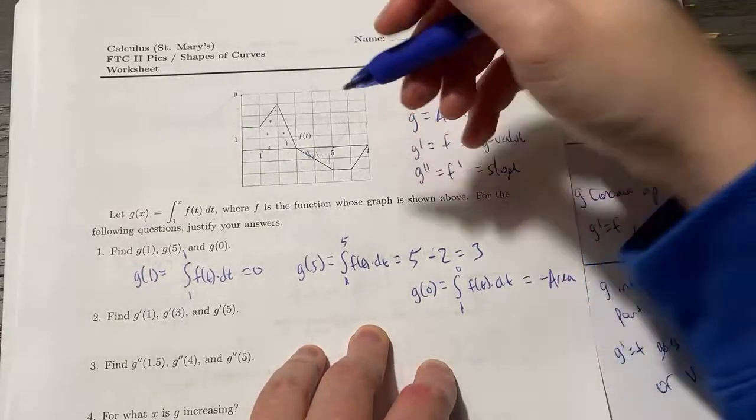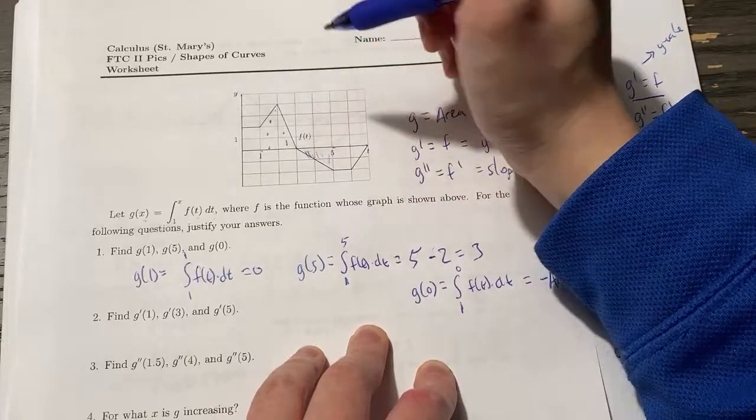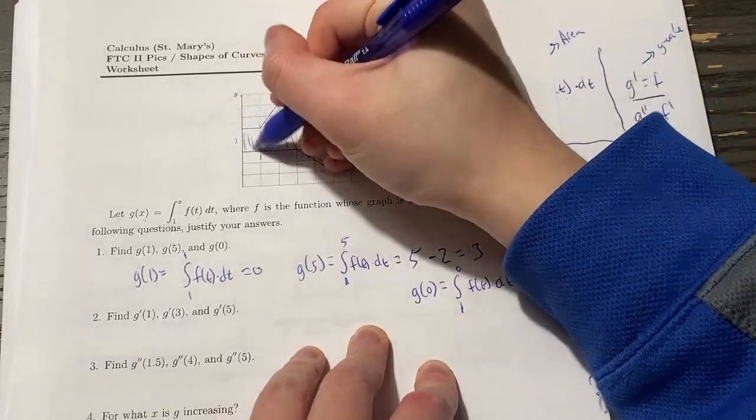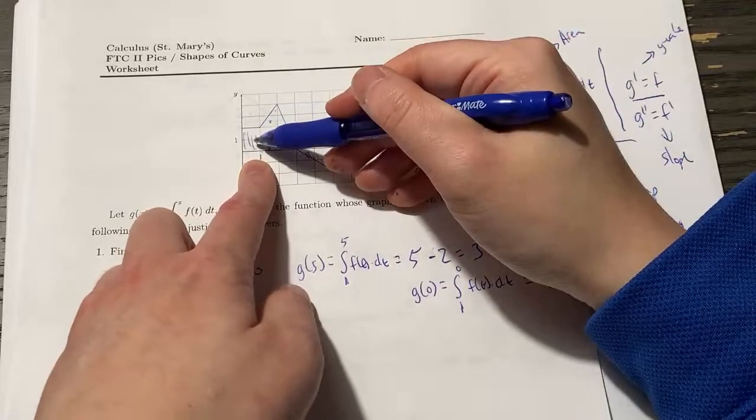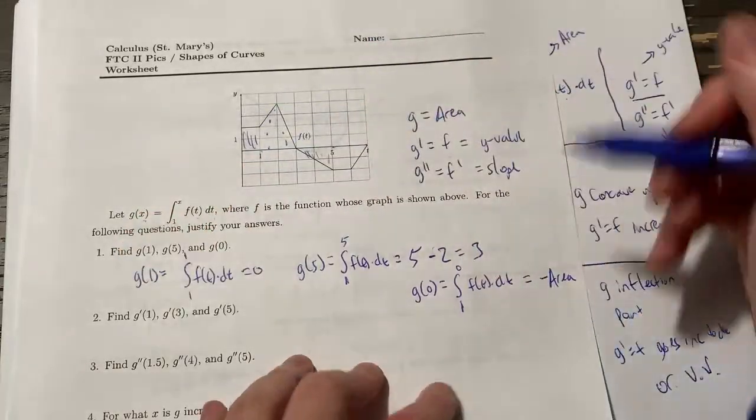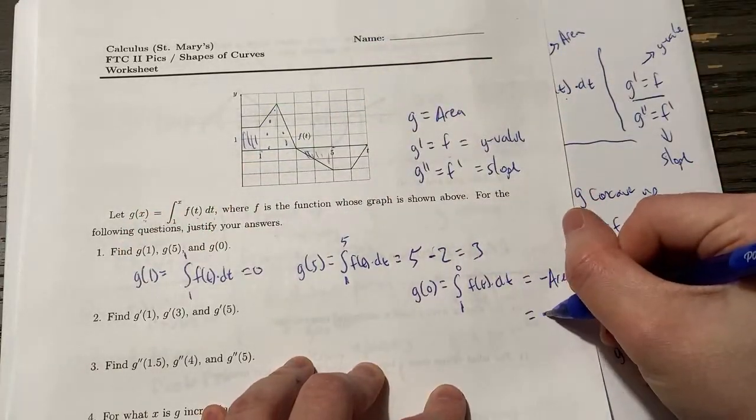And if this is negative area, well, we're finding the area from 0 to 1, which is this portion right here. So it's just these 2 boxes. That's going to be 2. But again, because we're doing negative area, the answer is negative 2.